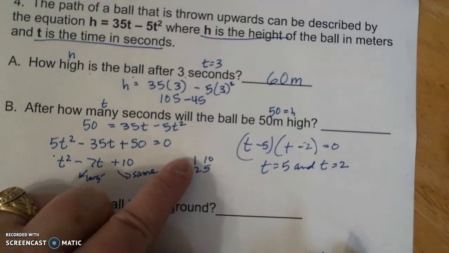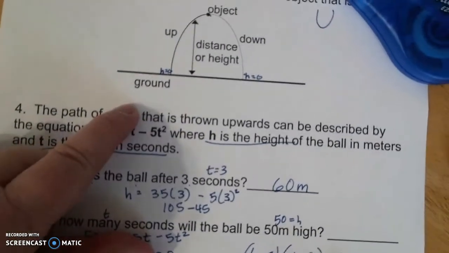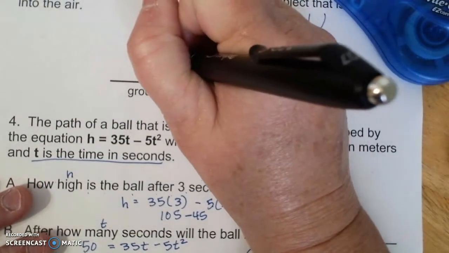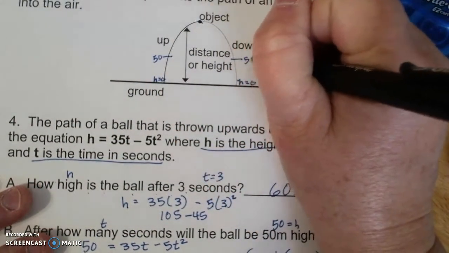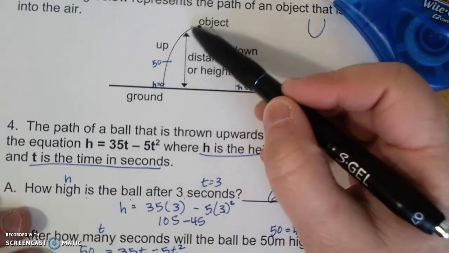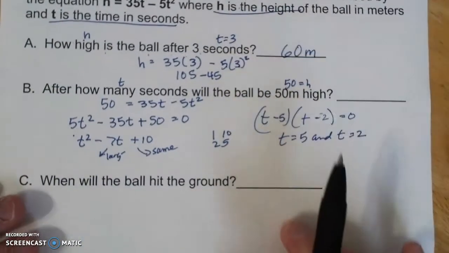So after how many seconds will it be 50 meters high? And so what you're seeing is, say this is 50. So it's twice at 50 because it's at 50 high when it goes up. It hits a max, and then it's 50 high when it comes down.